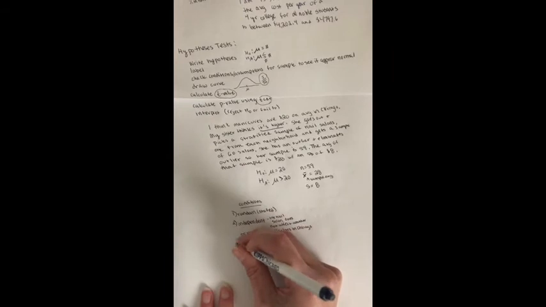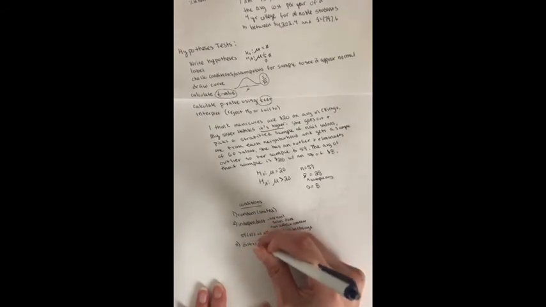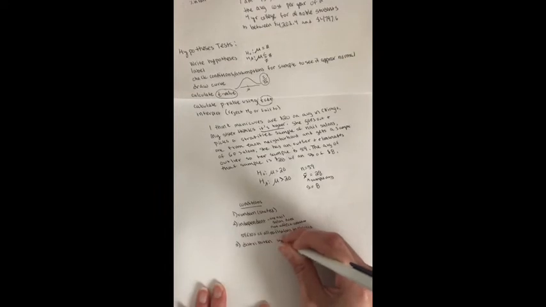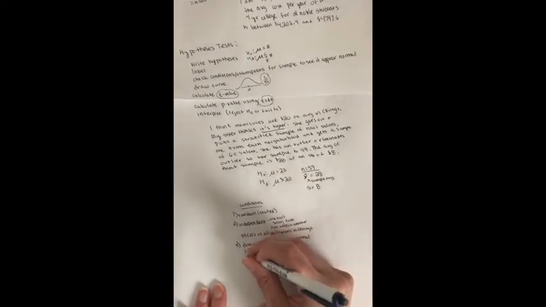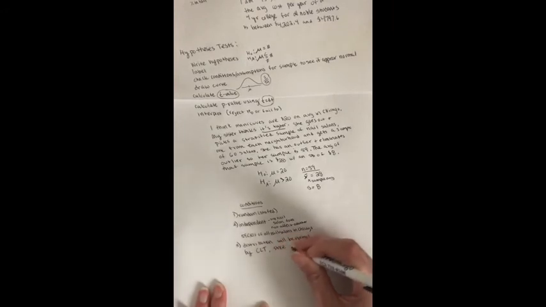And then we need to make sure it's normal. So the sampling distribution will be normal. We don't know if the sample is normal. We don't know if the population is normal, but it doesn't matter because n is 59, so by the central limit theorem, since n is greater than 30.